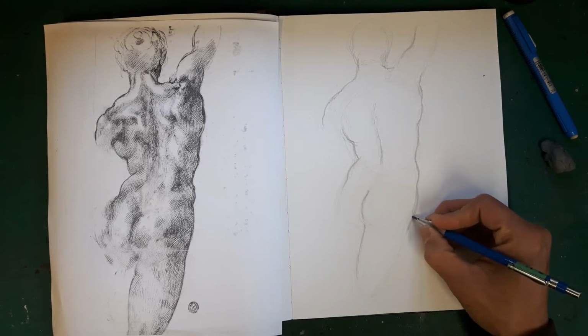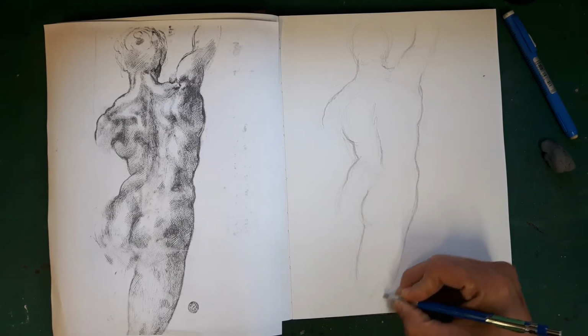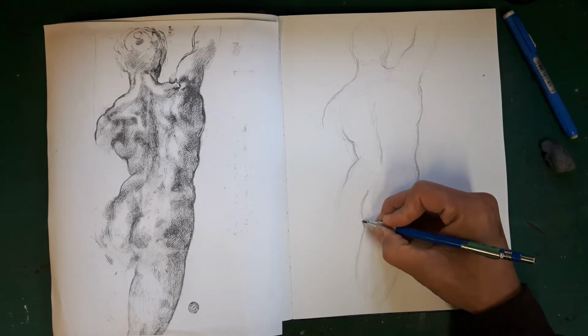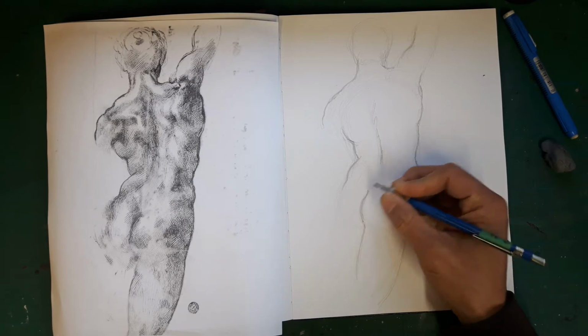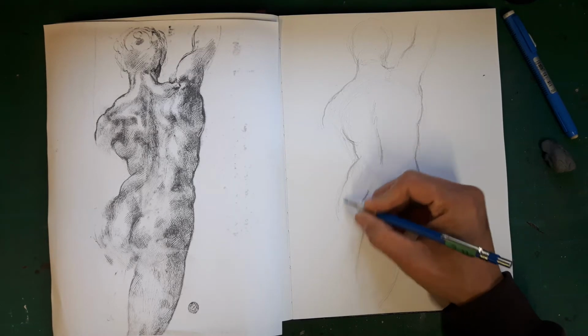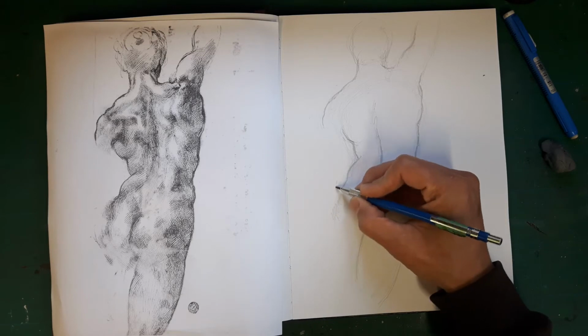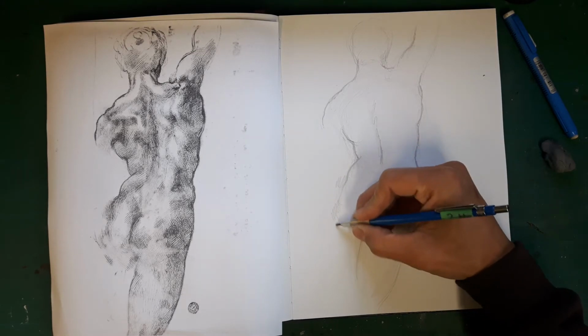Okay, so how are my proportions going? Like this leg could be fatter. And then this area doesn't have a lot of defined boundaries, so it actually just has a lot of tone coming off of it.